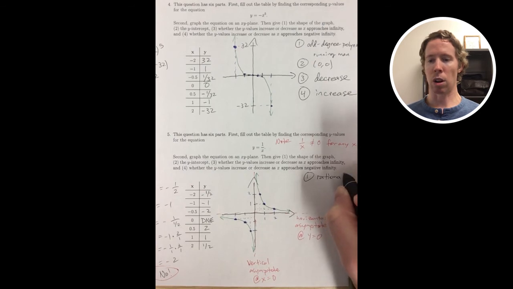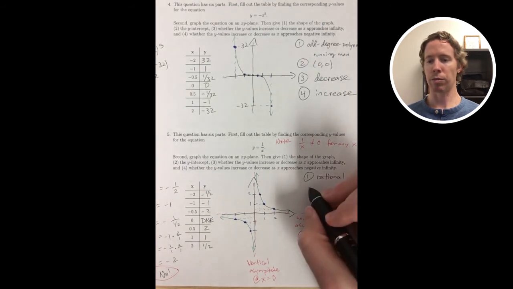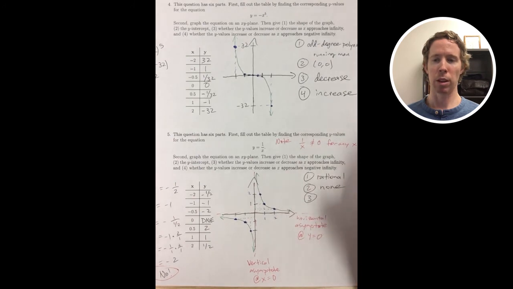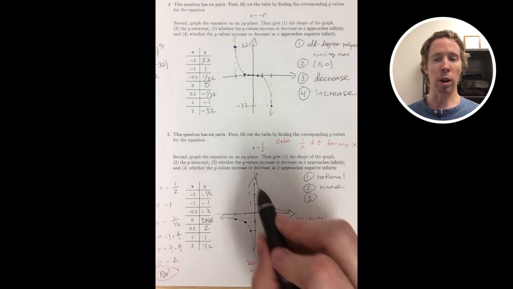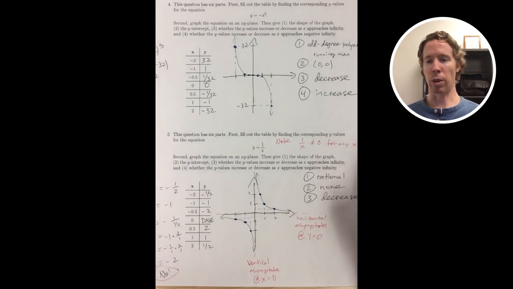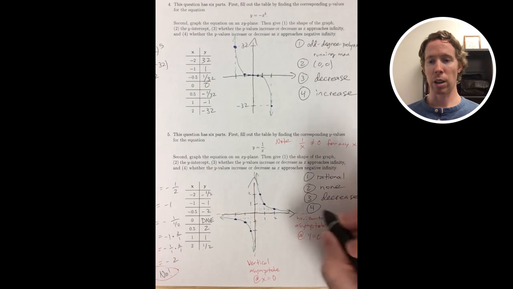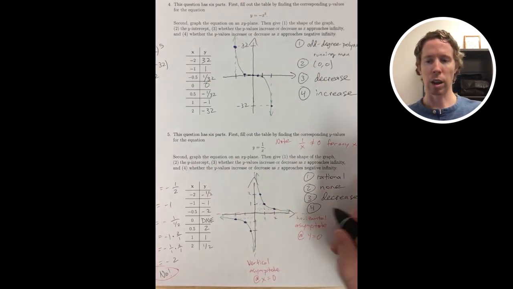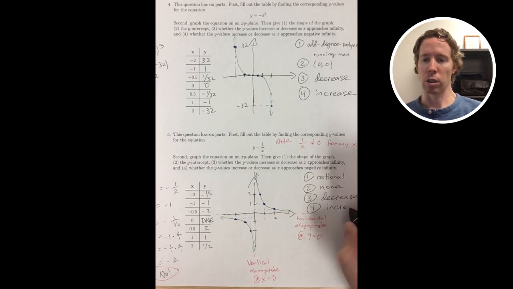The shape of this we'll call a rational graph. This is called a rational equation because you've got a polynomial on top divided by a polynomial on bottom. It's kind of weird. The number 1 is a polynomial. There's no y-intercept. As you go out to the right, the y's are going down. Even though they don't go down forever, they level out, they're still going down. And as you go out to the left, the y's are going up.